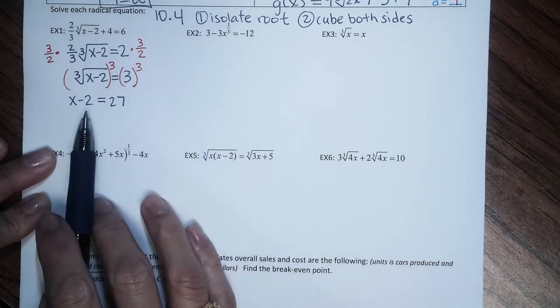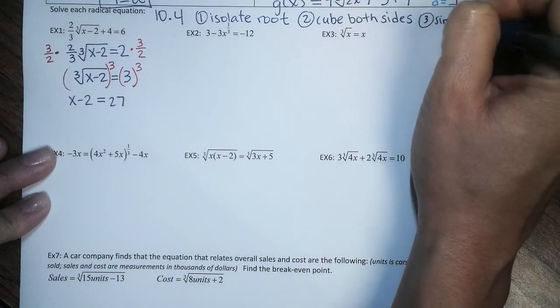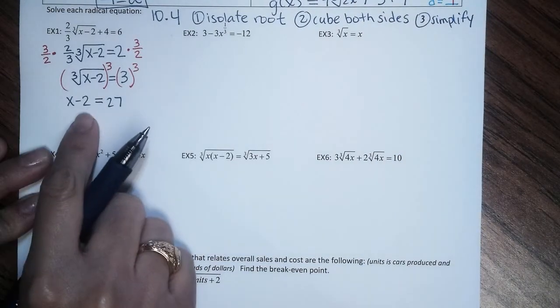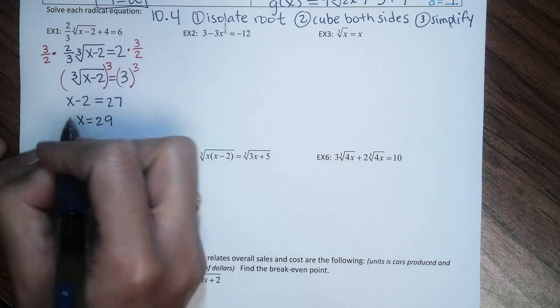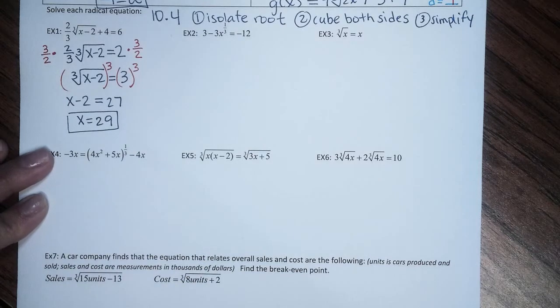Finally, just solve for x. So last step, simplify. To simplify here, just add 2 to both sides. So x equals 29. And like I said earlier, there's no need to check for extraneous solutions because cube roots always have all real numbers. So that's it. Perfect, done. And that's how we're going to do the rest of these.